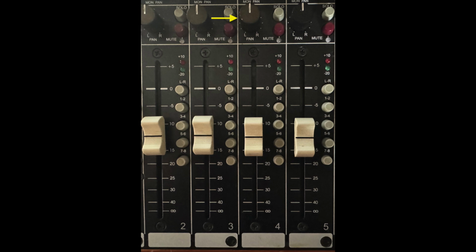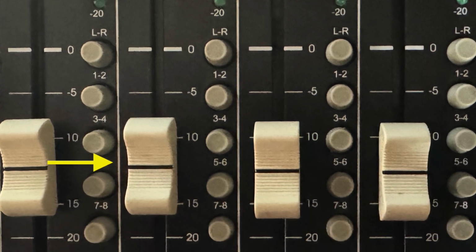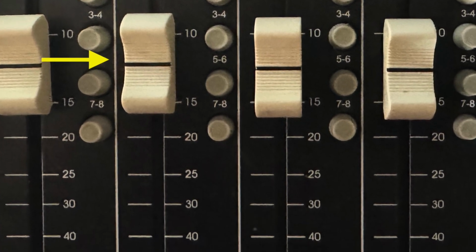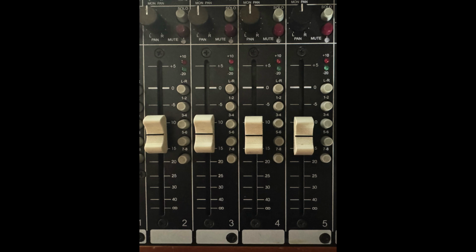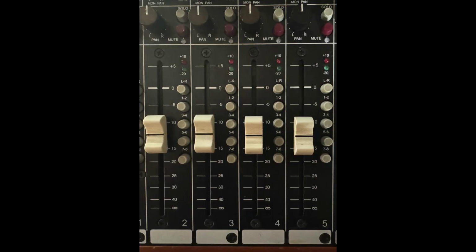Finally, you'll see the pan knob below the monitor section, and this pan knob is associated with the fader below it, and the fader controls the volume for that particular channel. Next to the pan knob, you'll see that there's a button we can press in to solo anything on that channel, and we could also press the button below that to mute that particular channel. Next to the fader, you'll see the left-right, and the left-right allows us to send whatever's coming in on that channel to the left-right stereo mix.